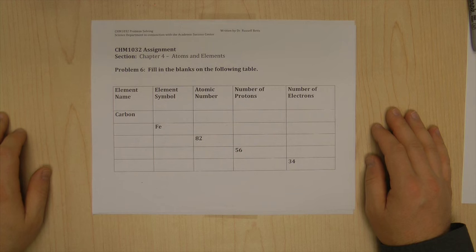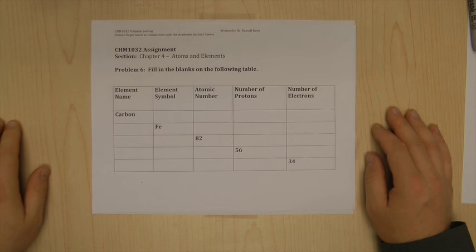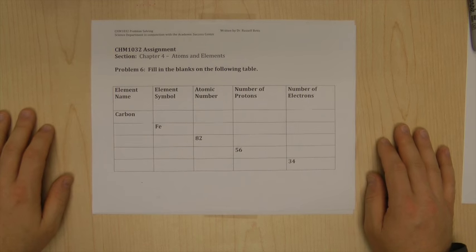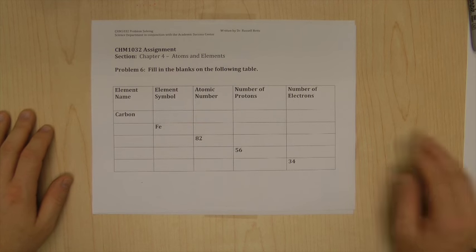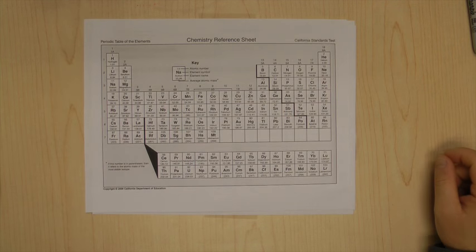And today's problem looks like it was a fill-in-the-blank table. Those are always intimidating to students. But it shouldn't be. It should be very straightforward and easy. Trust me, this is not a hard question. It only looks hard because there's lots of blanks. But never forget, you have your handy-dandy periodic table always available to you on exams.